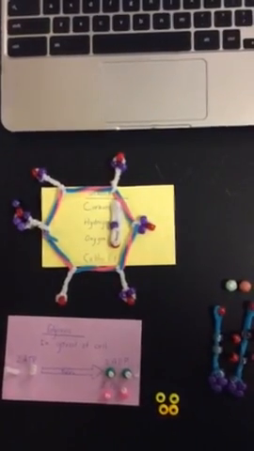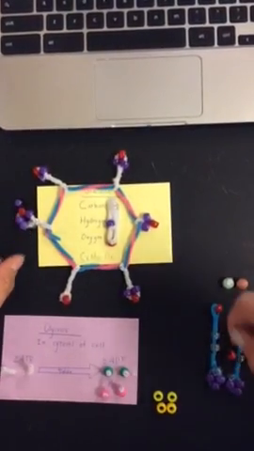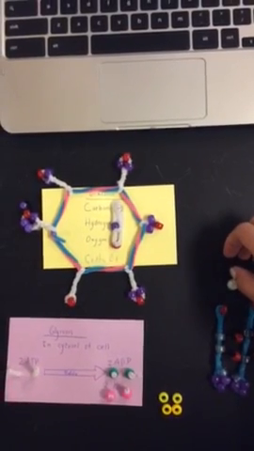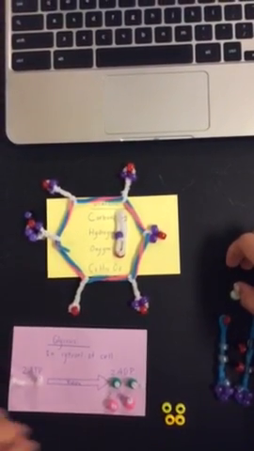This is a glucose molecule. It is made up of 6 carbon, 12 hydrogen, and 6 oxygen. Through the 3 stages of cellular respiration, it will produce ATP.